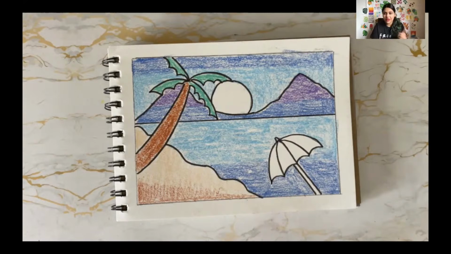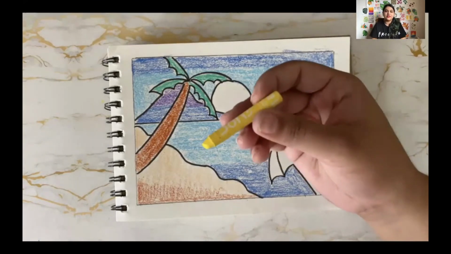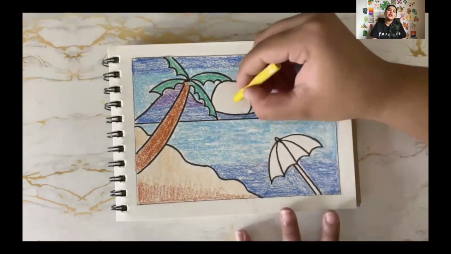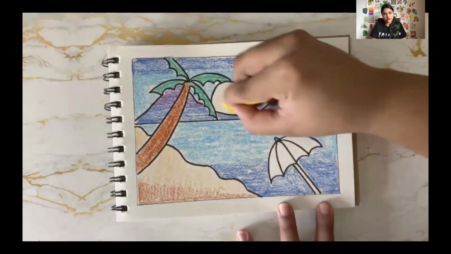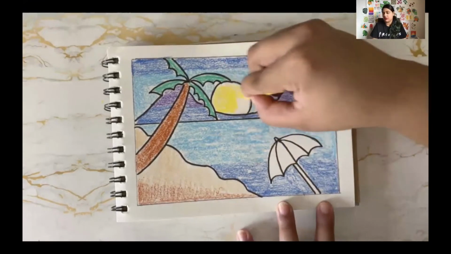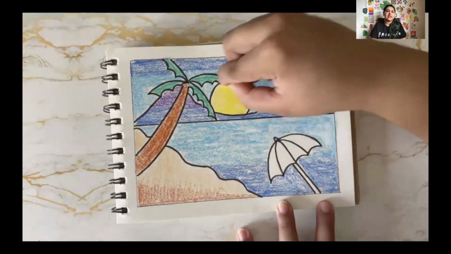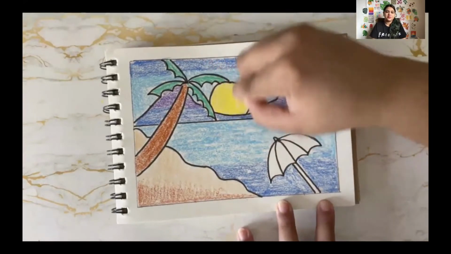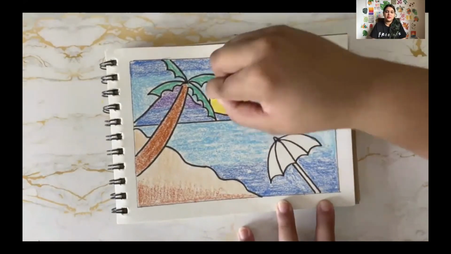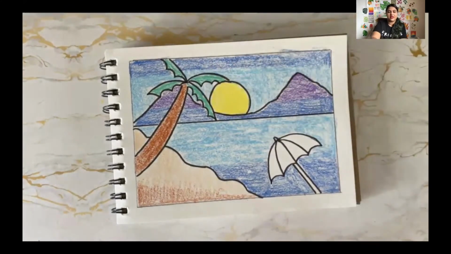Perfect. Well done, everybody, good job. All right, so now we can move on to the next bit, wherein we're going to take our yellow and do the sun. Now here, if you feel like you want to do an orange sun, completely up to you. Go ahead and do an orange sun. I'm just doing a simple yellow sun right here. Perfect. All right, excellent job, everybody.